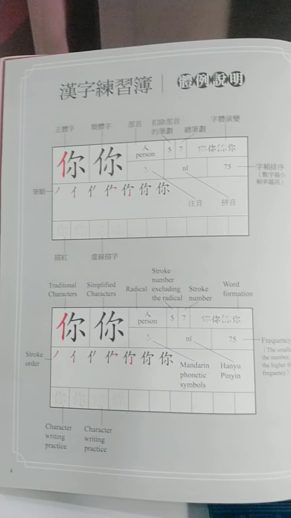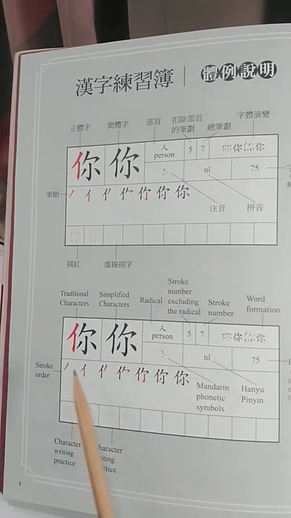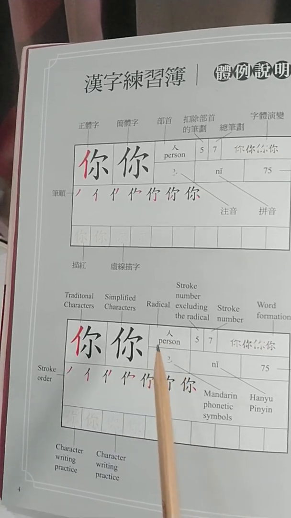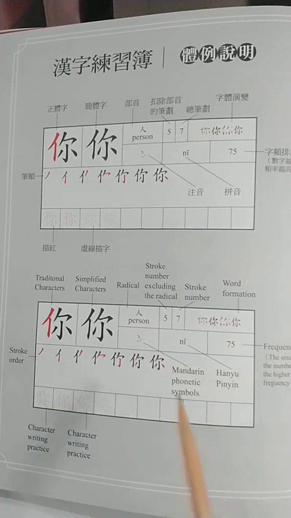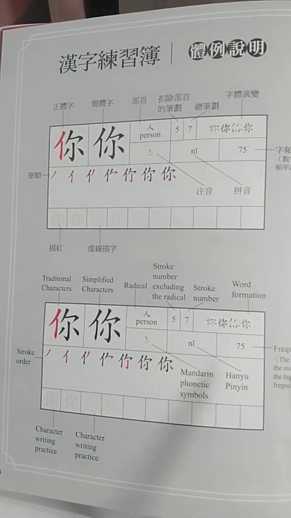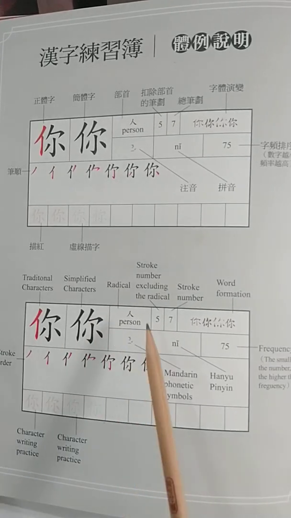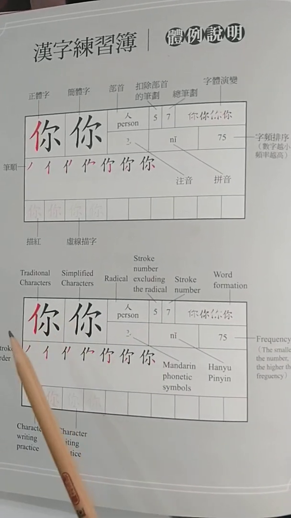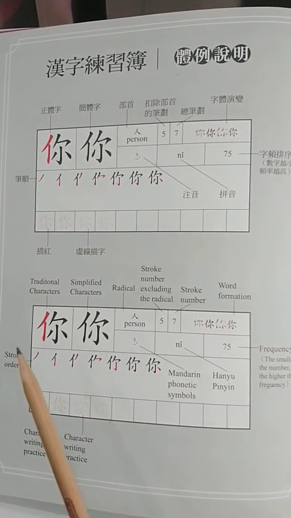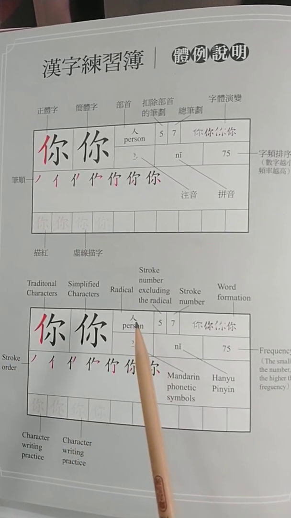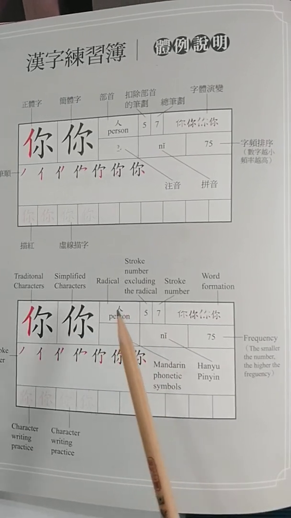Okay, so let's come back here. Next to the different forms, we're going to look into the radical right here. So this character is ni, which means you. And ni has a person radical on the side, okay? You see the red side, that's the radical. When it's being put on the side as a radical, it would kind of change the form, but you can still see the similarity over there.